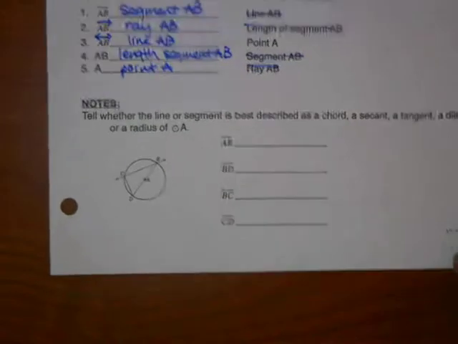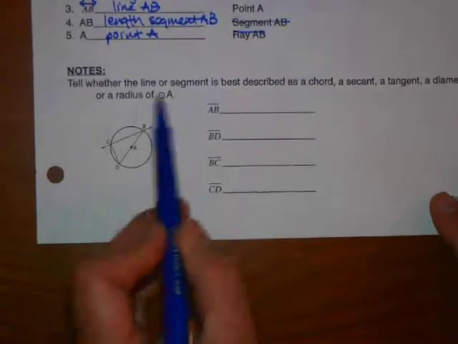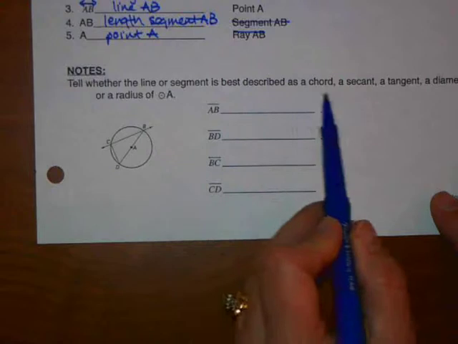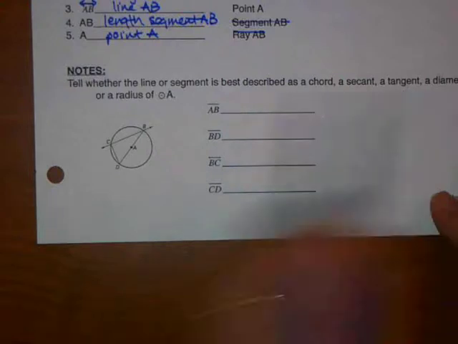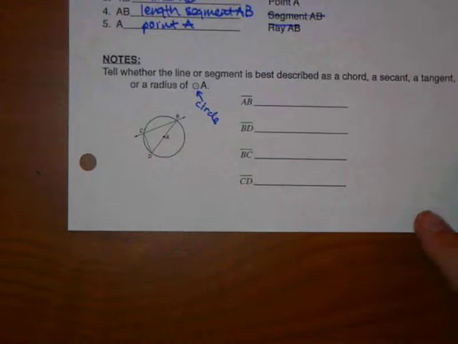Are we going to get a worksheet for homework? Nope. Yep.